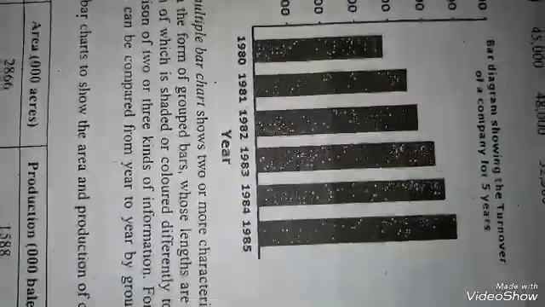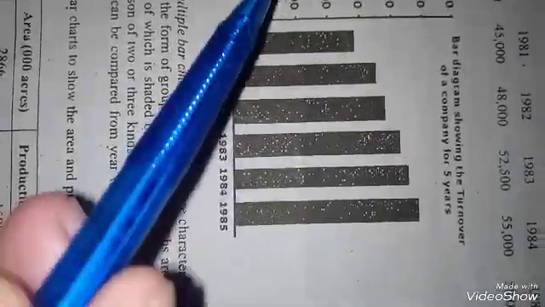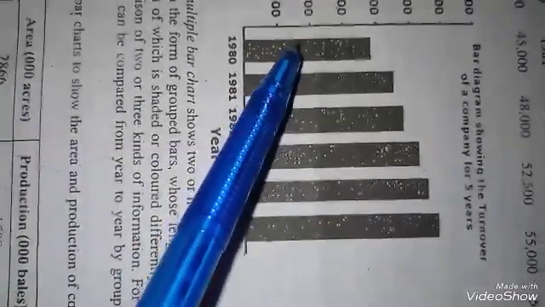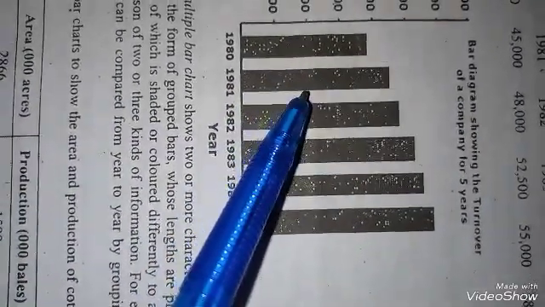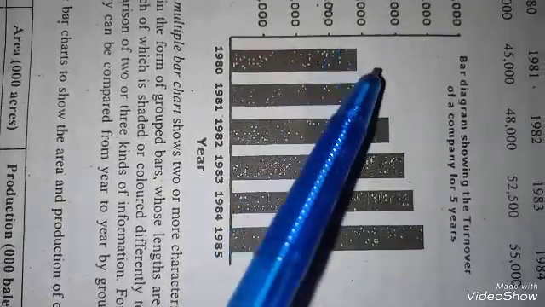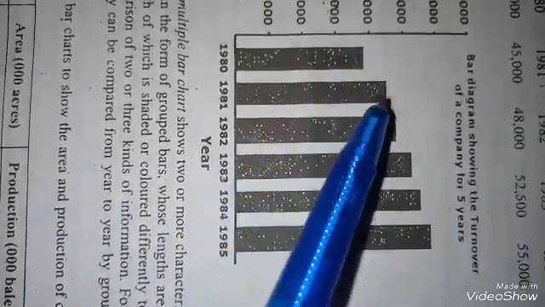Now the space which separates the bars. This is the space separating these bars.